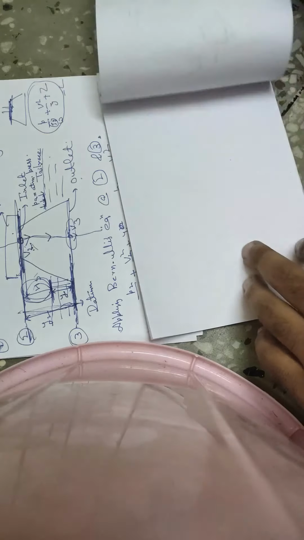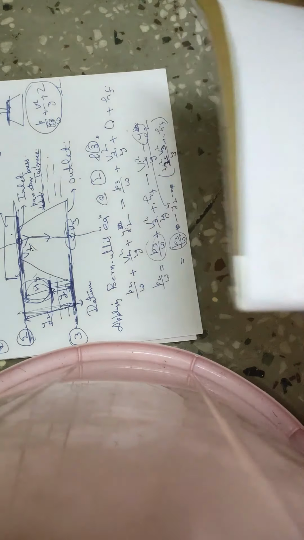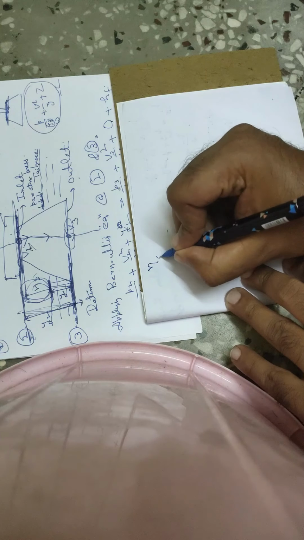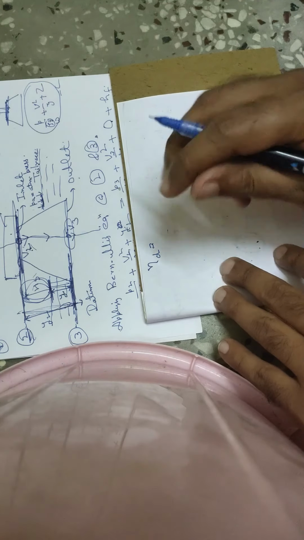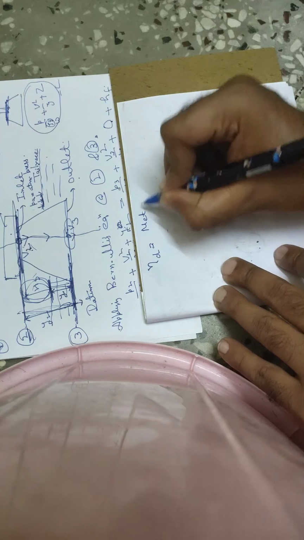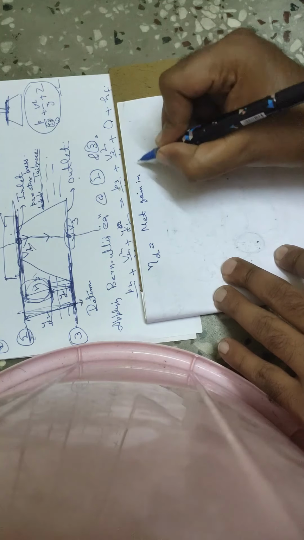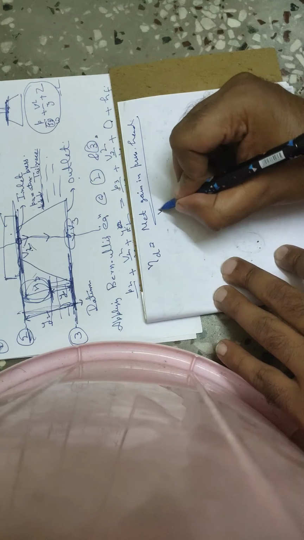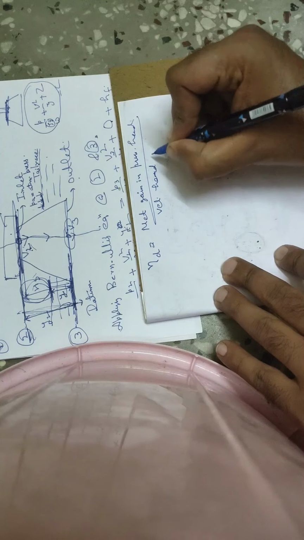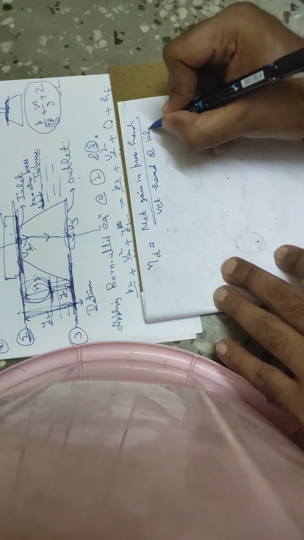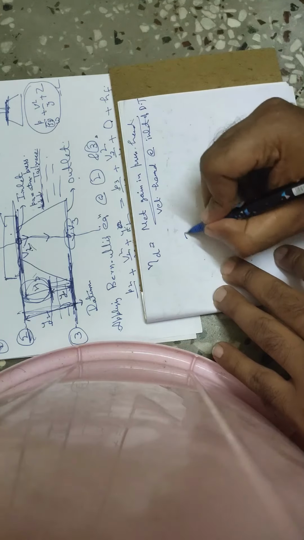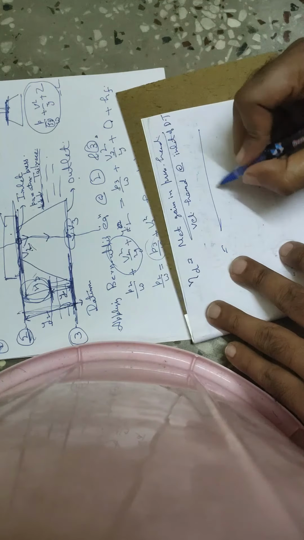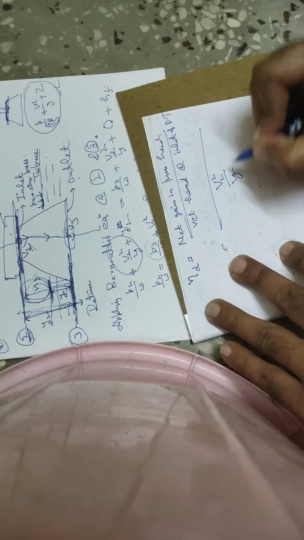Okay, now last thing. If anyone asks you what is the efficiency of the draft tube, efficiency of draft tube is defined as net gain in pressure head upon velocity head at inlet of draft tube. Okay, what will be the velocity head at inlet of draft tube? What will the velocity head be? V2 square by 2G, by Bernoulli's theorem, V2 square by 2G.